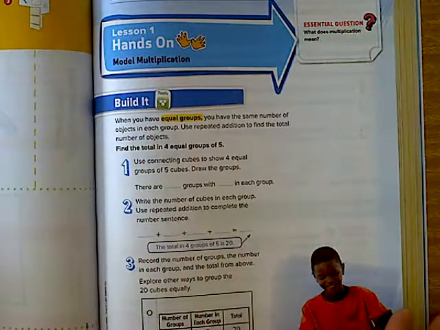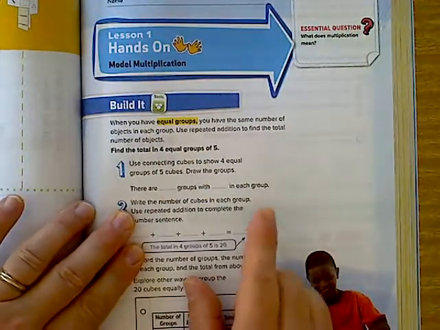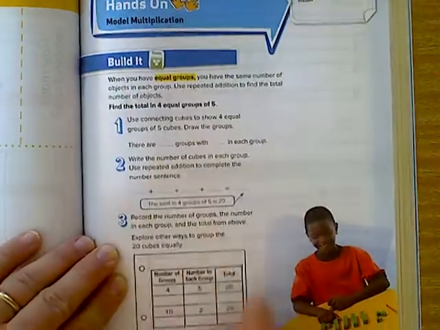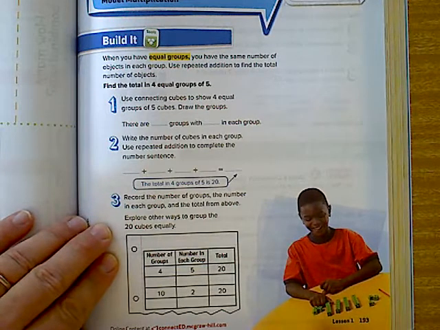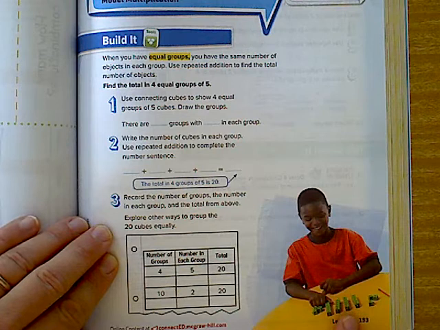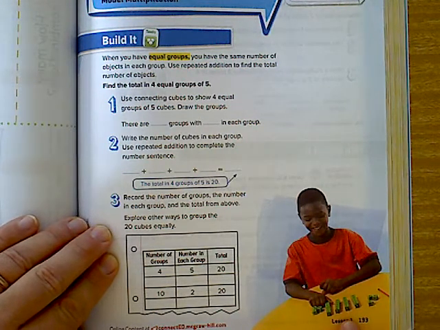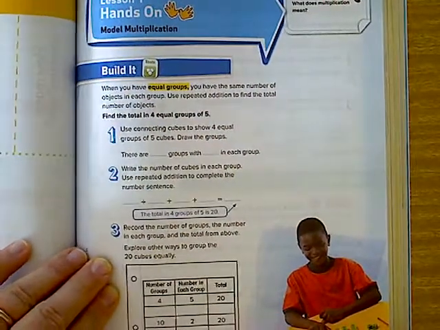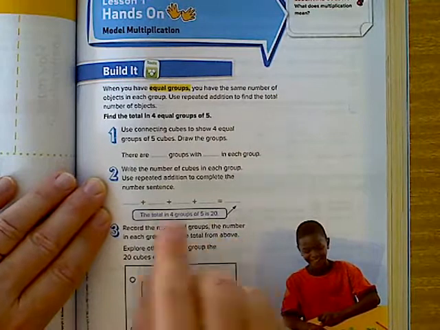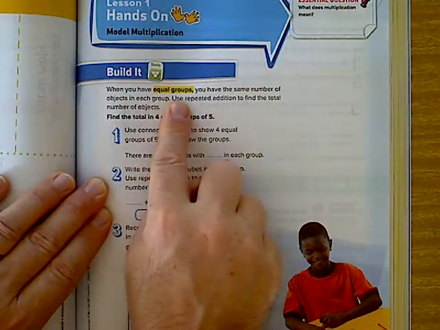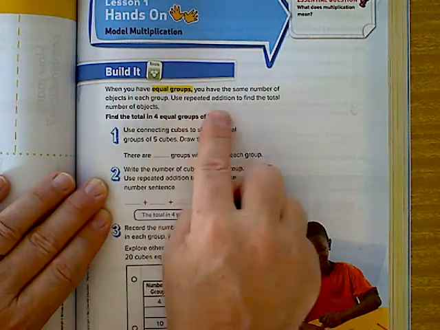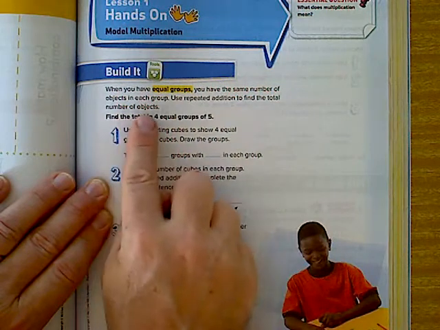Yay! Okay, now if we think about multiplication, this says hands-on, modeling multiplication. If you want to go get some things, they don't have to be counters like he has. It could be anything that you have a whole bunch of. If you want to do that, you can, but we did this at school one day already. Now, let's think of one way to think of multiplication. When you have equal groups, you have the same number of objects in each group. Use repeated addition to find the total number of objects.